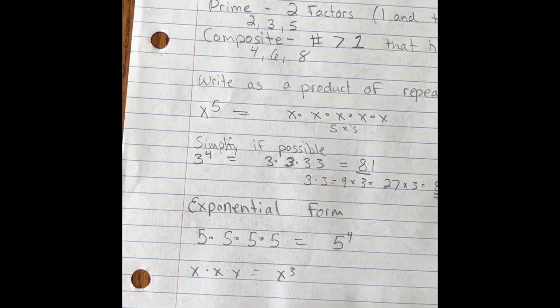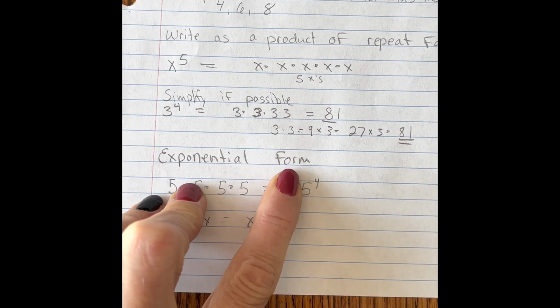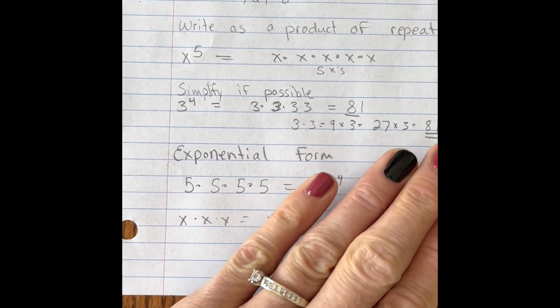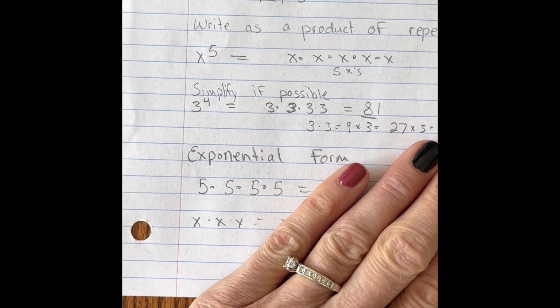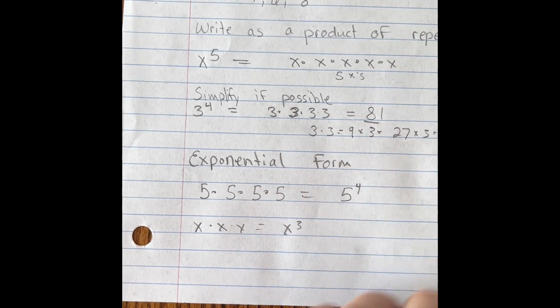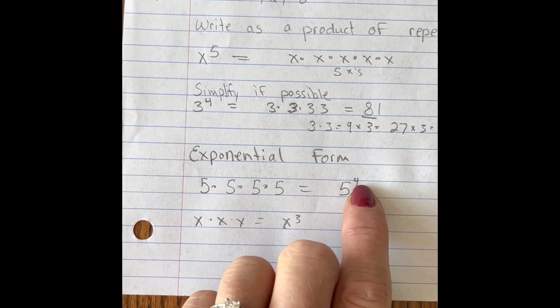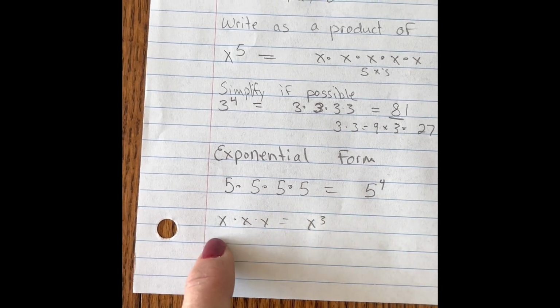Okay, now the reverse is true. If they're going to ask you to give something in exponential form, the question would look like this: 5 times 5 times 5 times 5. 4 times we're multiplying the number by itself. So that is 5 to the 4th power, or the 4th power of 5. So that would be your answer.